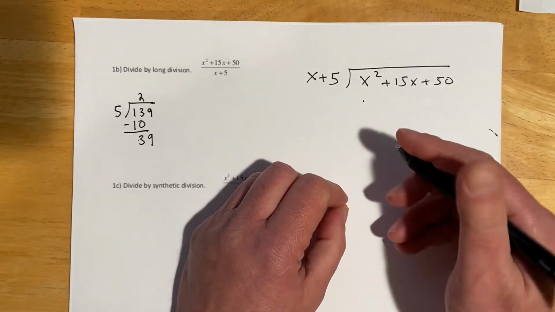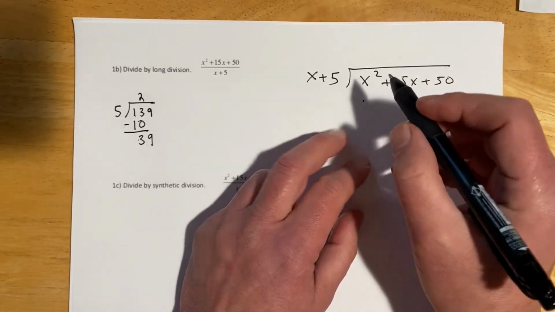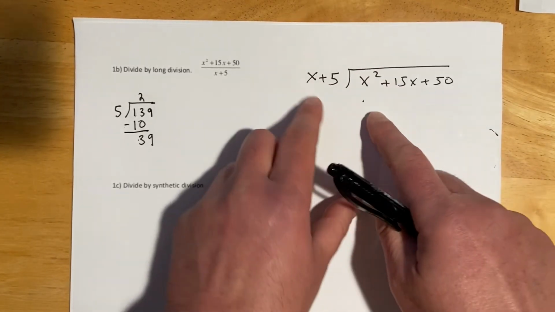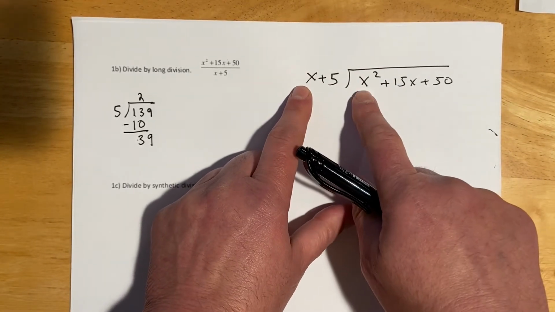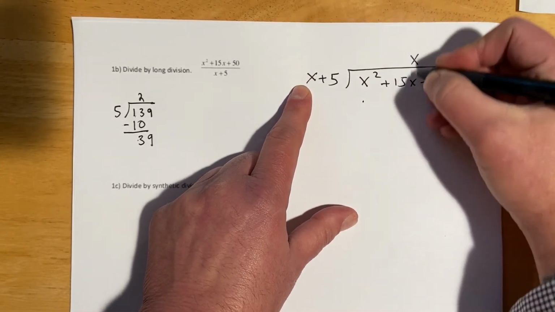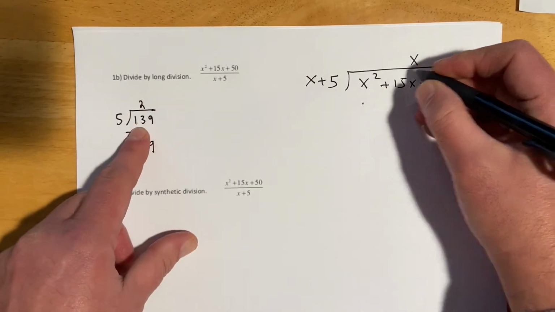We want it to be 0. So what we're thinking is, what do we have to do to this x to make it look exactly like whatever's here? So what do I multiply x by to make it x squared? And the answer would be x. So I'm putting the x over the x column the same way that I put the 2.